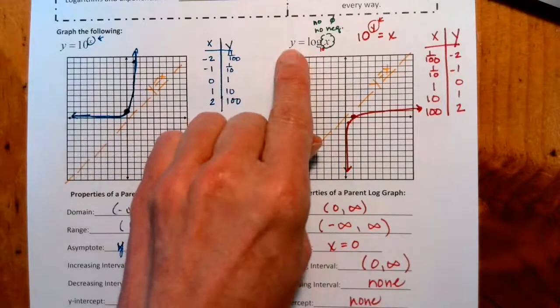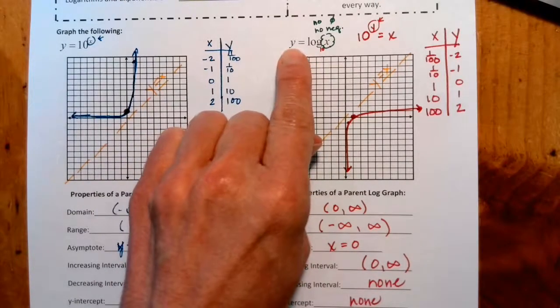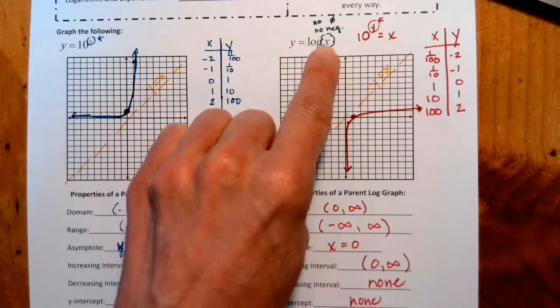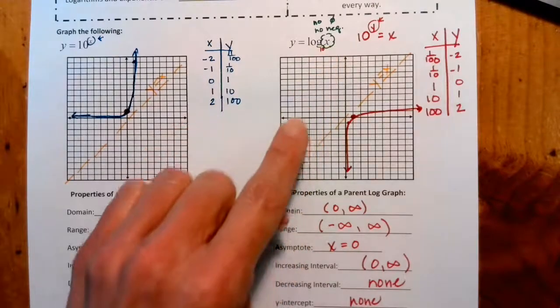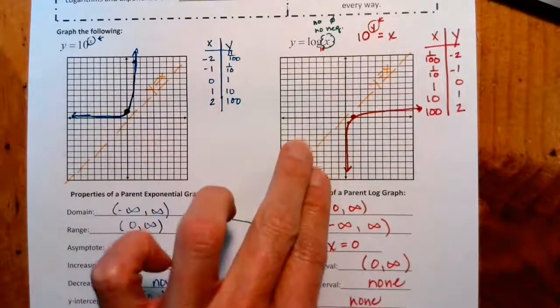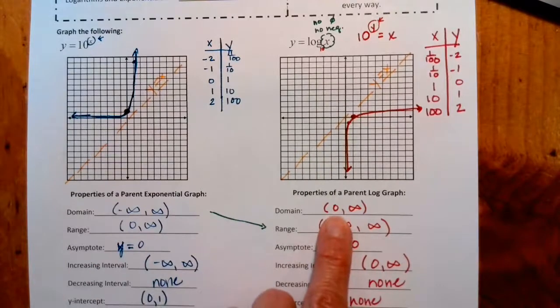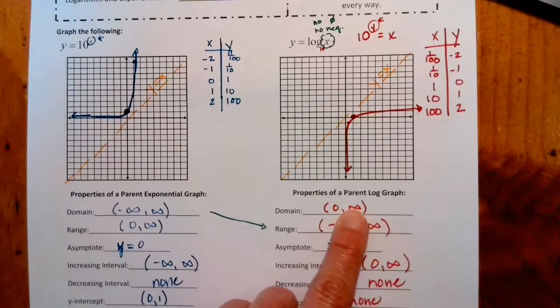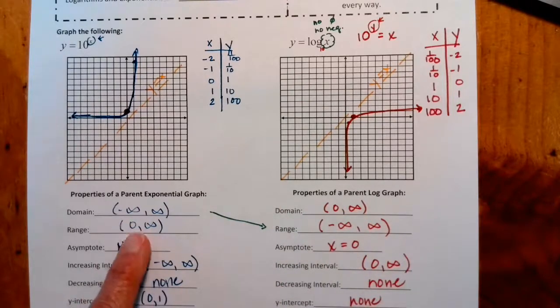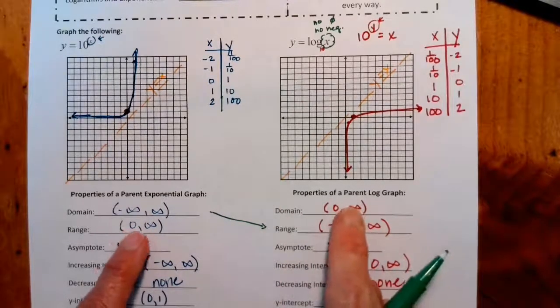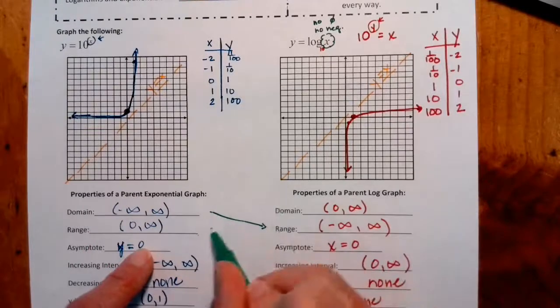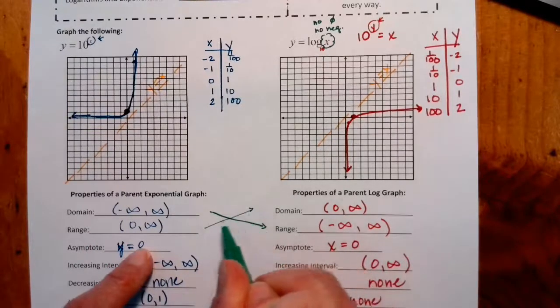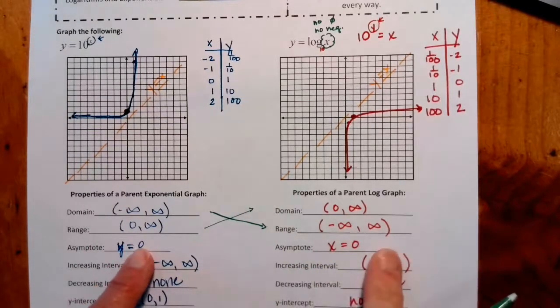So when I'm trying to find the exponent of a certain base that gives me this outcome, guess what? There's no negatives in here. So our domain snuggles up to, but is never quite equal to 0, all the way up to infinity. And that models our output. So if you see how these are all crisscross, you can understand that inverse relationship.